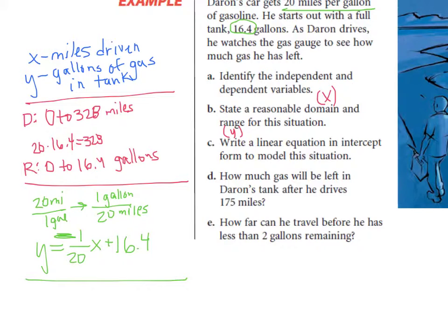Okay. D asks us how much gas will be left after 175 miles. First thing we need to decipher is what that 175 is, if it's an x value or a y value. We can always tell by our units. Miles, we know, we've already defined our units, is x.